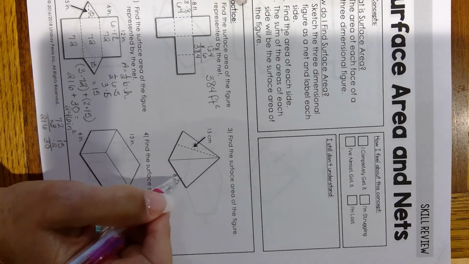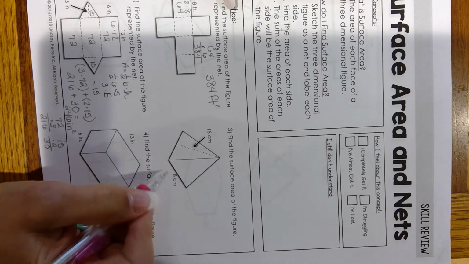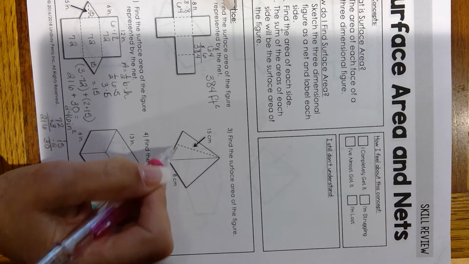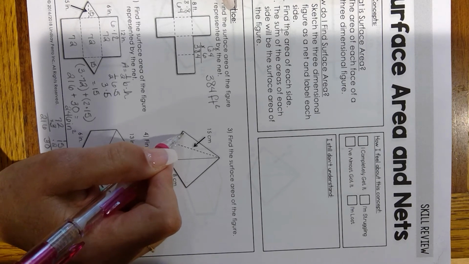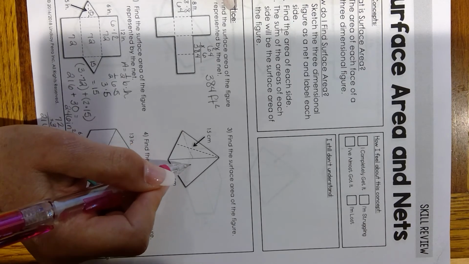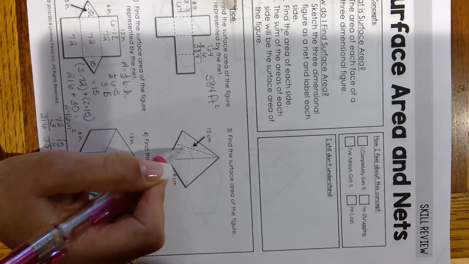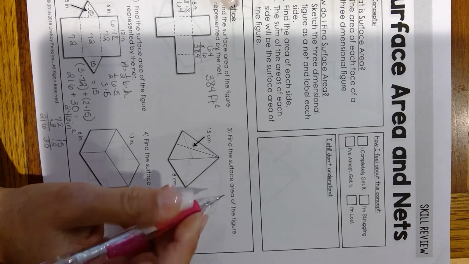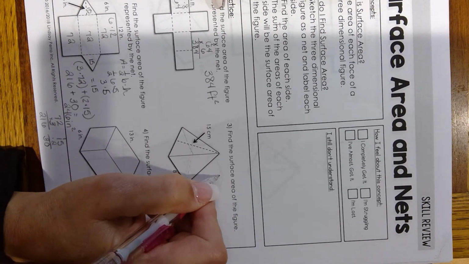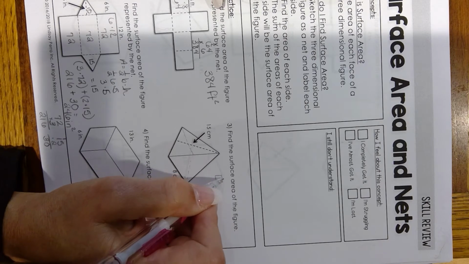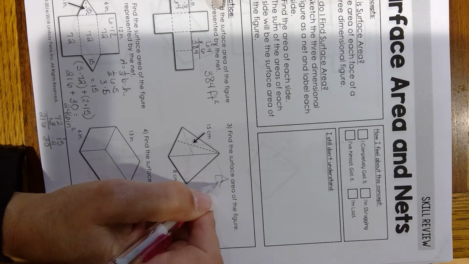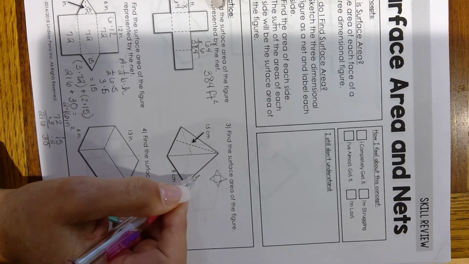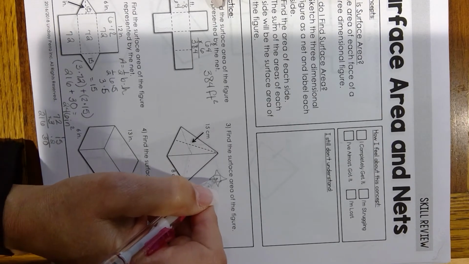Here we have the surface area of this square pyramid. I know it's a square because I can tell by looking at it. We've got this square here, and then we've got these triangles on each side. So we're going to have 4. I can draw it for myself, and that's what that shape looks like. So I need to figure out this one first.